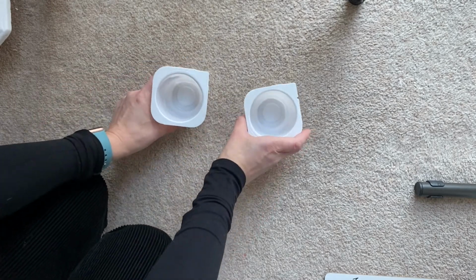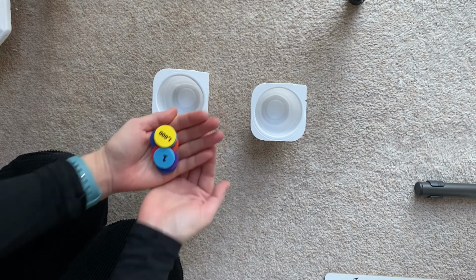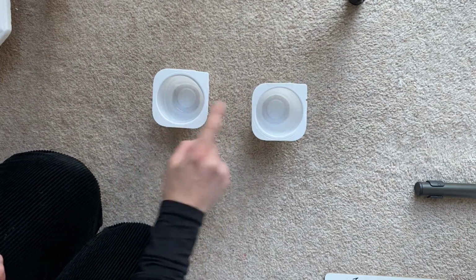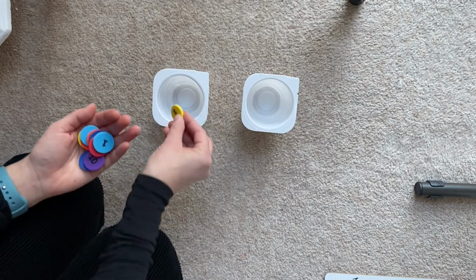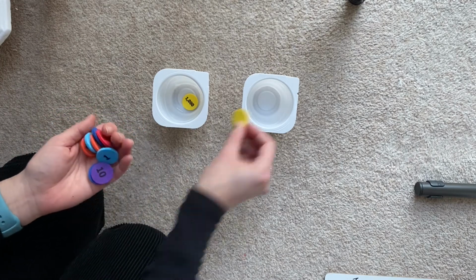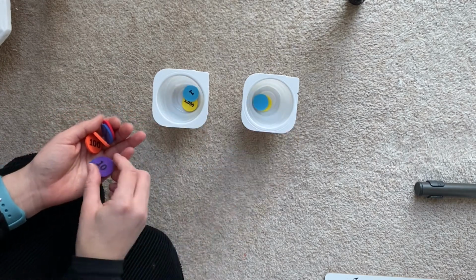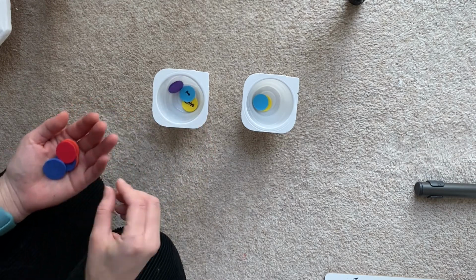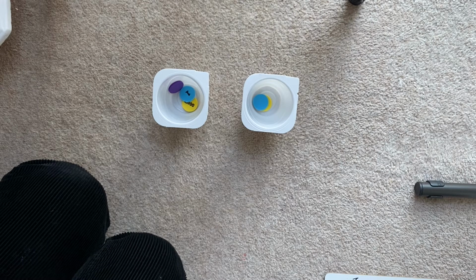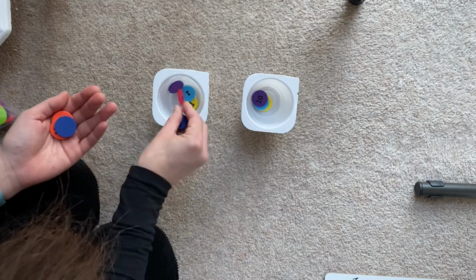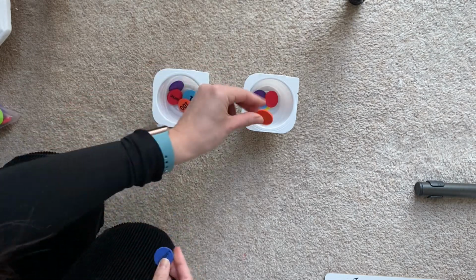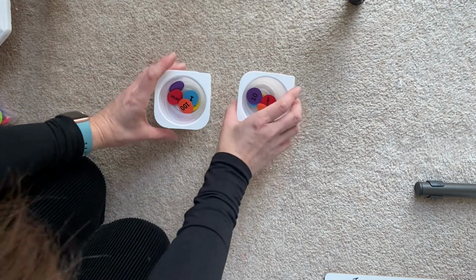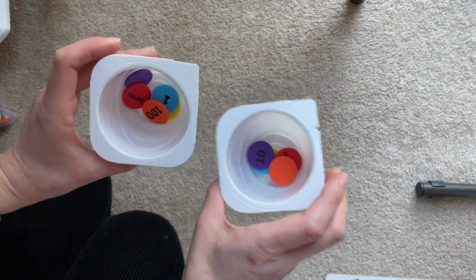For this next example, we are going to use old yogurt pots and counters. So here I've got 2 groups, and I'm going to put 5 counters in each group. So 1, 2, 3, lost my other purple one, 3, 4, and 5. I've got 5 counters in each pot.